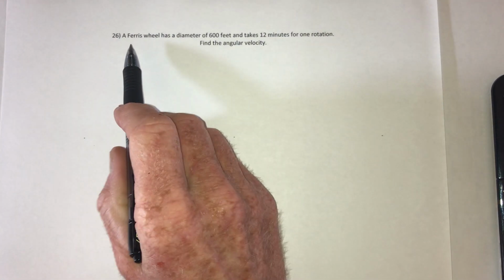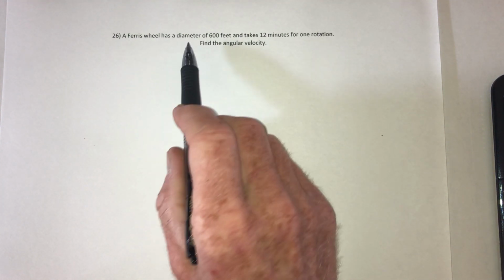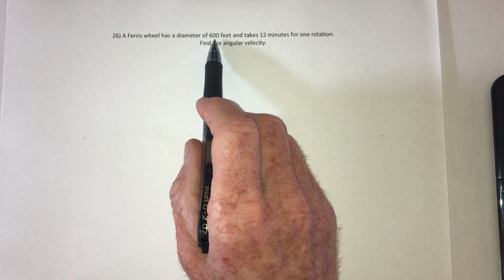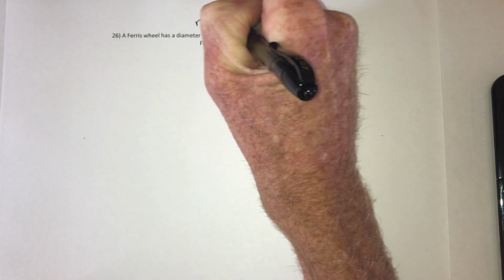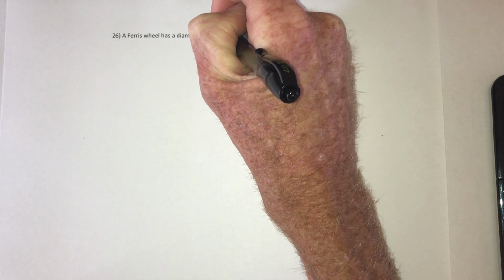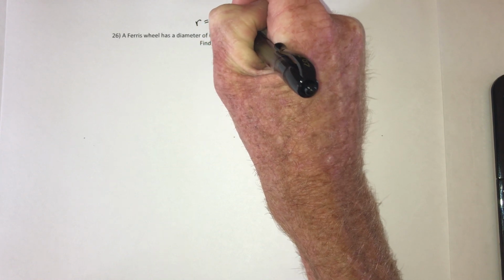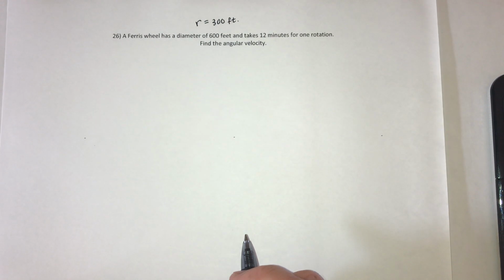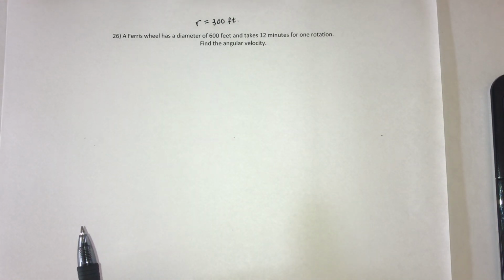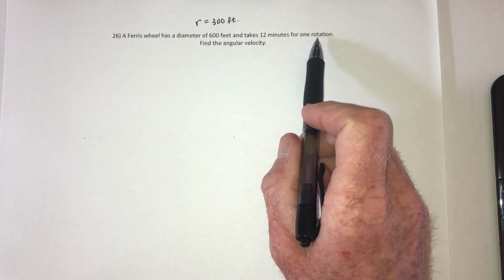So you go to the county fair or something like that, and there's a Ferris wheel. The diameter is 600. As soon as I see diameter, I automatically cut it in half. That means that the radius is 300 feet, because all the formulas that I use have radius, not diameter. So go ahead and cut diameter in half, radius equals 300.